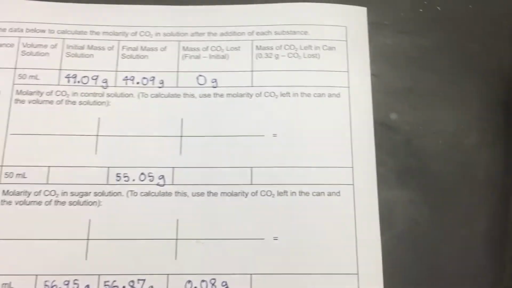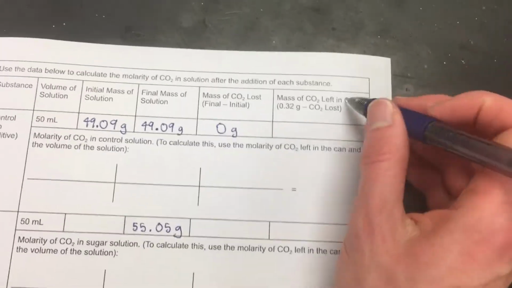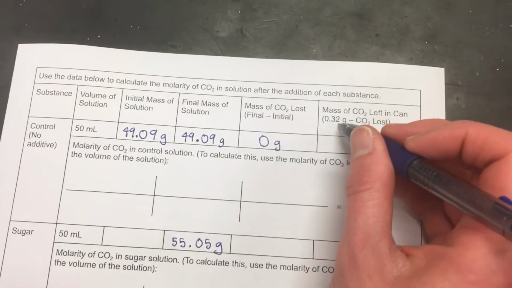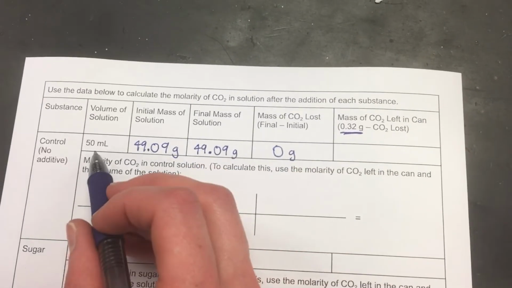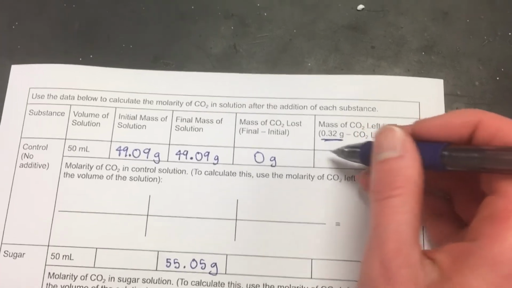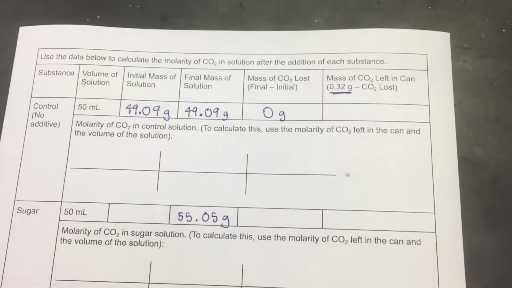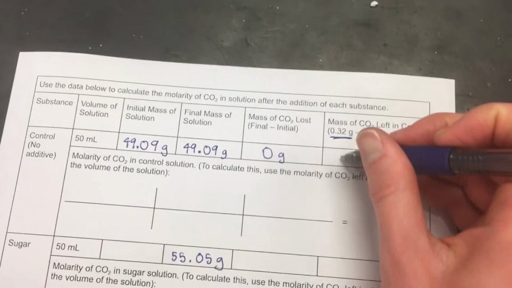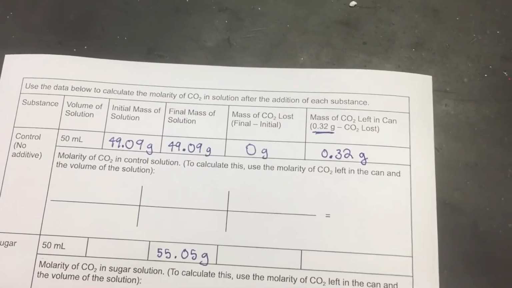So then what we can do is figure out how much CO2 is left in, not the can, but the beaker. I calculated this on my own: there's going to be about 0.32 grams of CO2 in every 50 milliliters. So basically each of these beakers started out with about 0.32 grams of CO2. Since this one didn't lose any CO2, there's still 0.32 grams left in it.